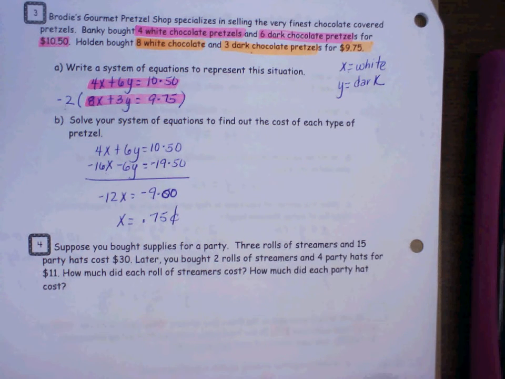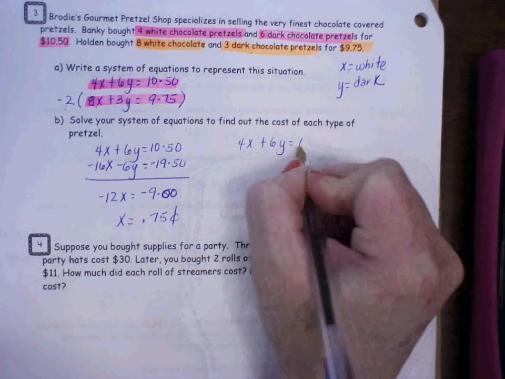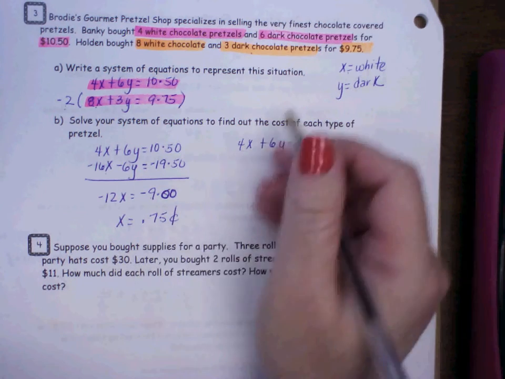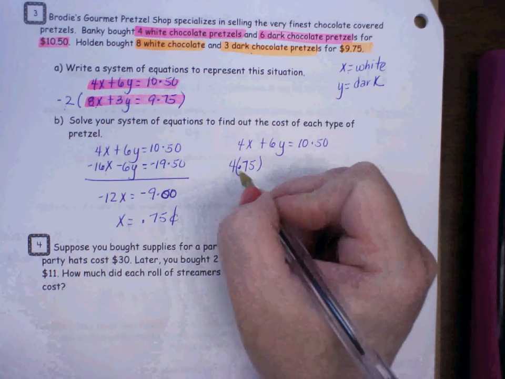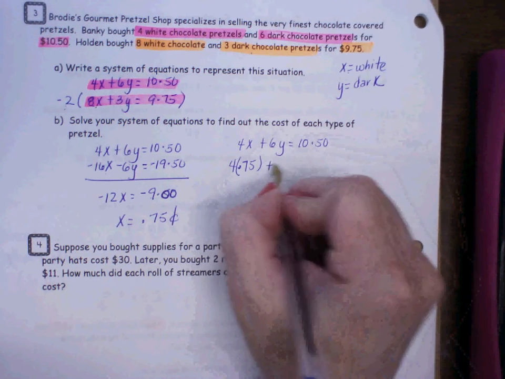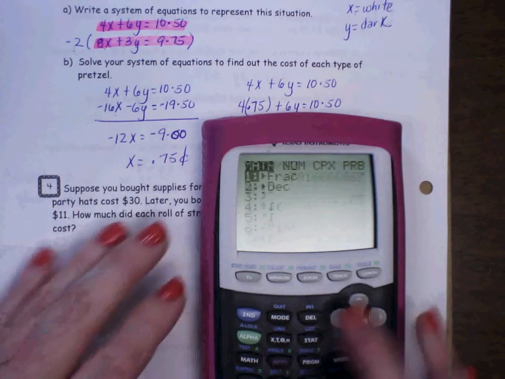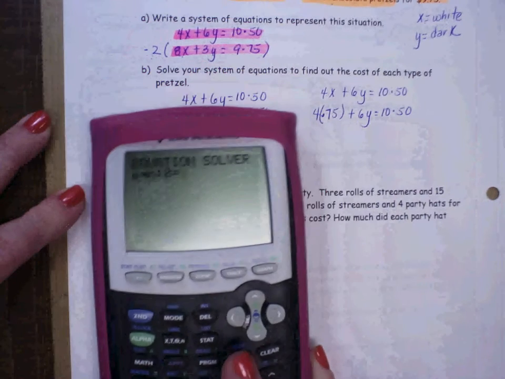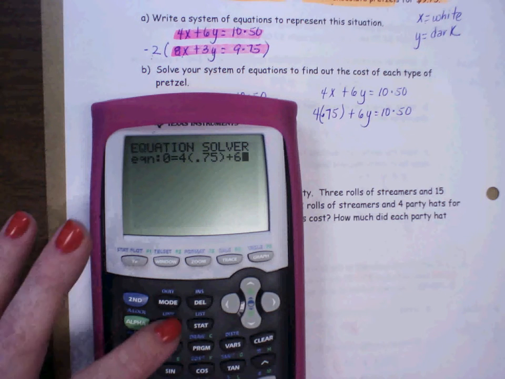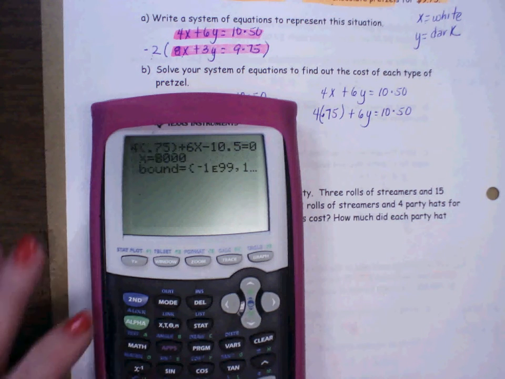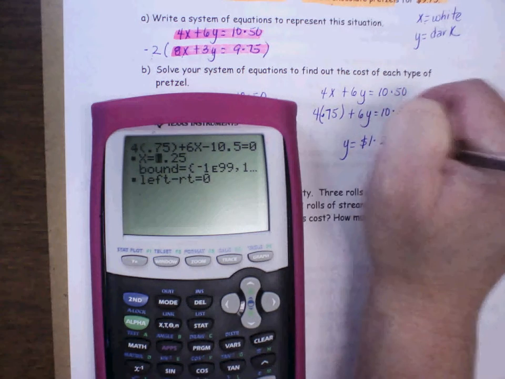So go to one of the originals and plug in what? Substitute the value of the x, and then go to equation solver and solve that. $1.25.